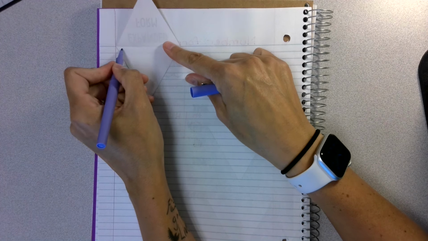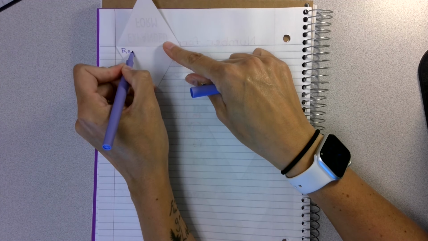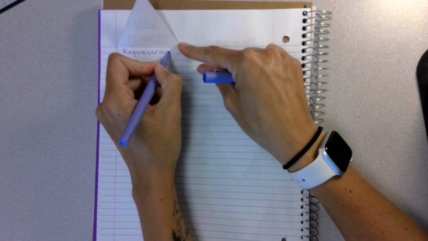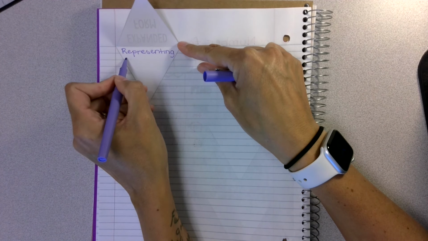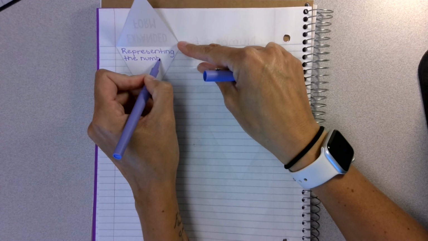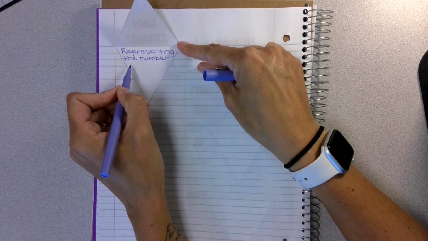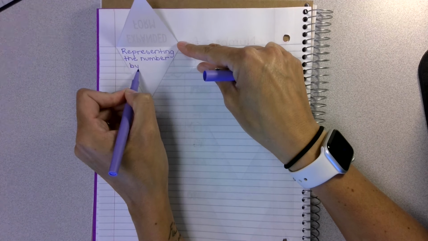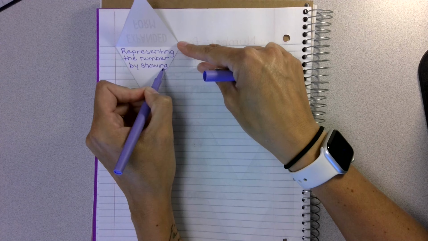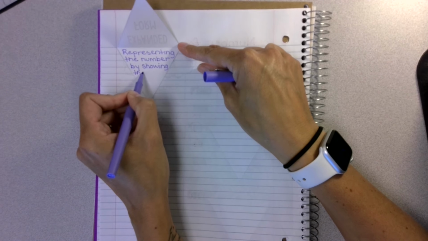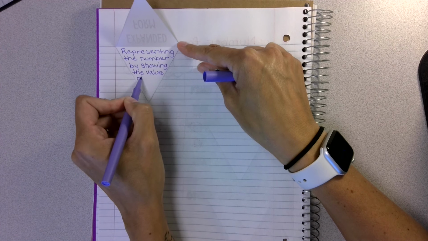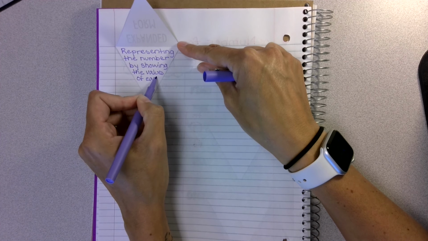Expanded form is representing the number by showing the values of each digit.